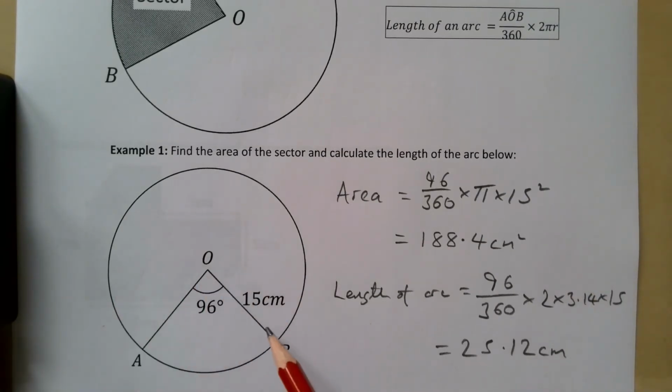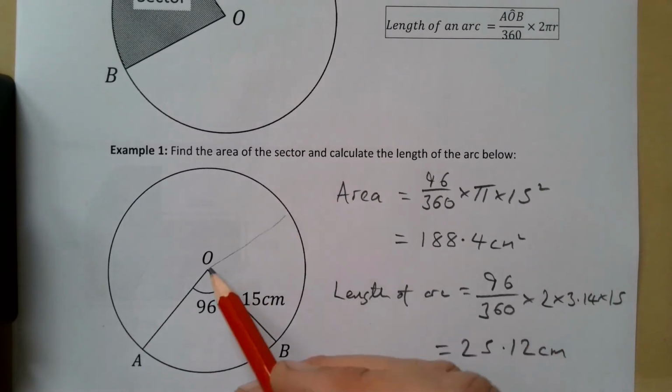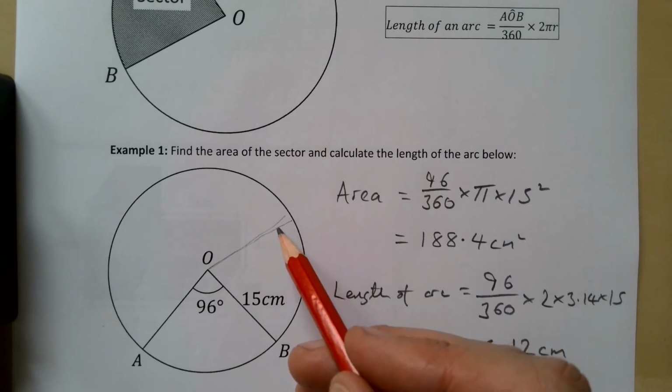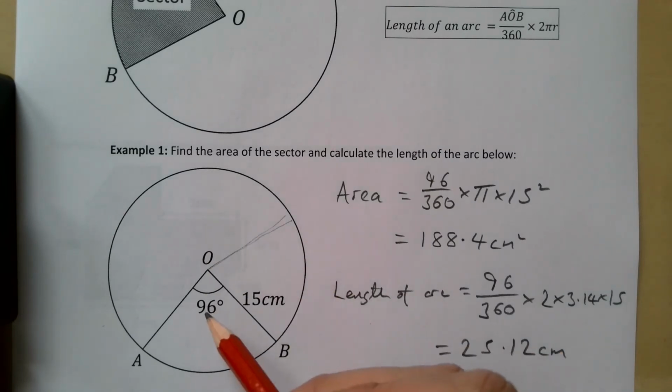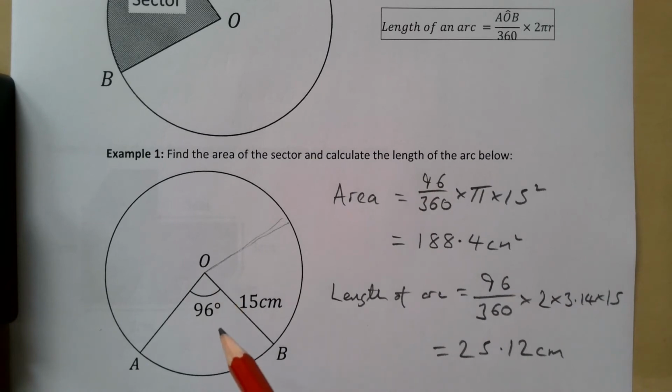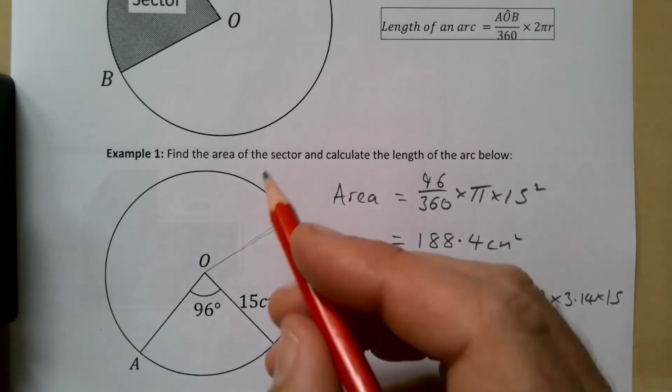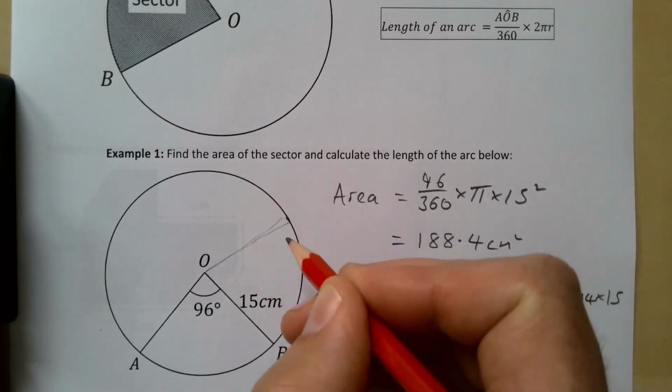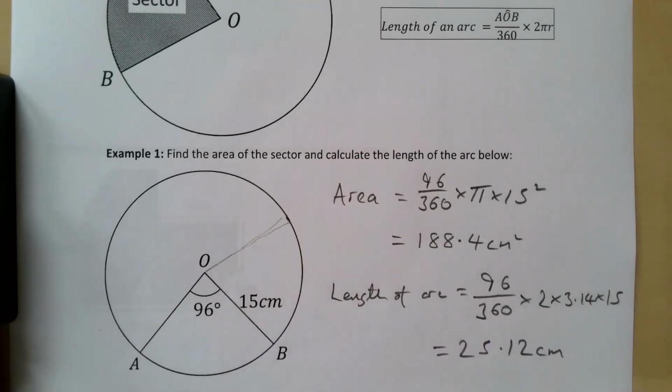What I sometimes do for these is I just find the area of the whole circle, pi r squared, and I know r is 15. I divide by 360, which would get me 1 degree's worth, and then I would times that by 96. It's the same thing really, but it makes more sense in my head. Exactly the same for circumference. Find the circumference of the whole thing using 2 pi r, divided by 360 to get that small distance, and then times by 96. And that's often the way I would work these out.